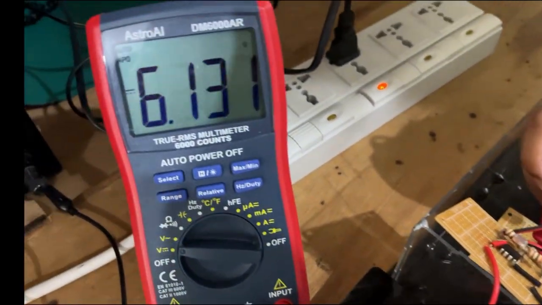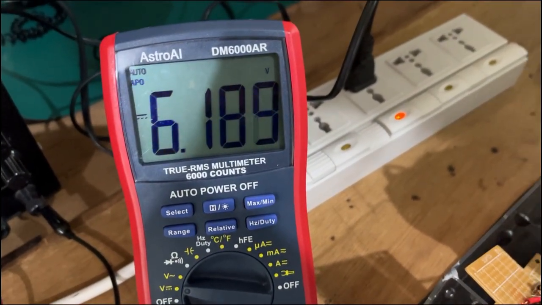The output voltage is also lower than expected, which is at around 6.2 volts. These lower values may be caused by signal fluctuations or component loading.